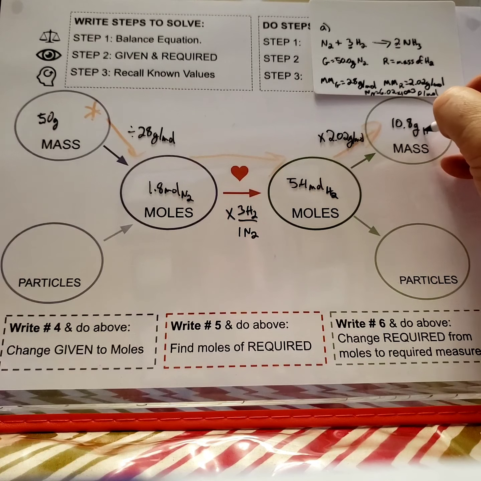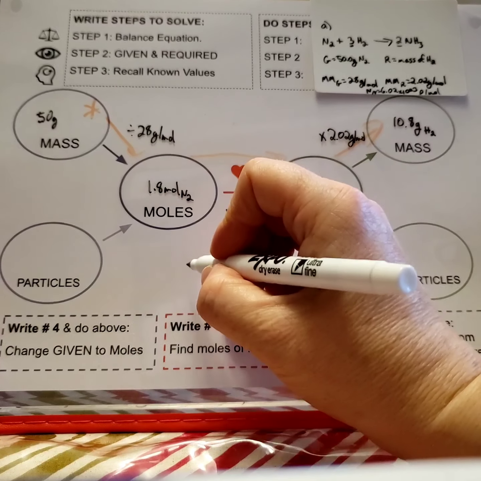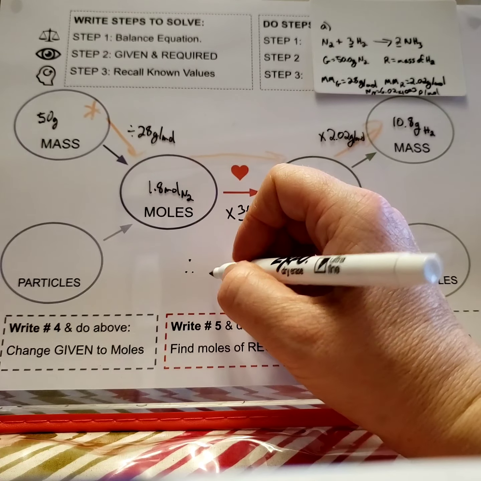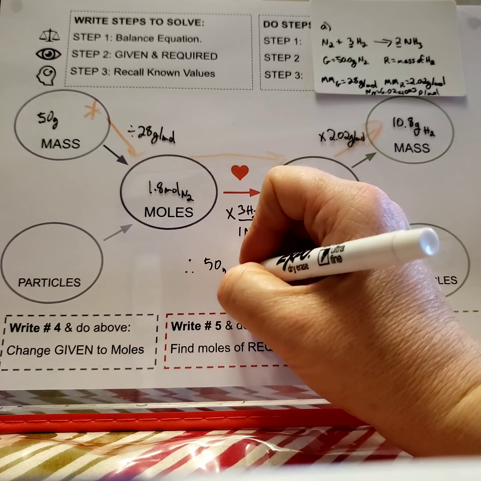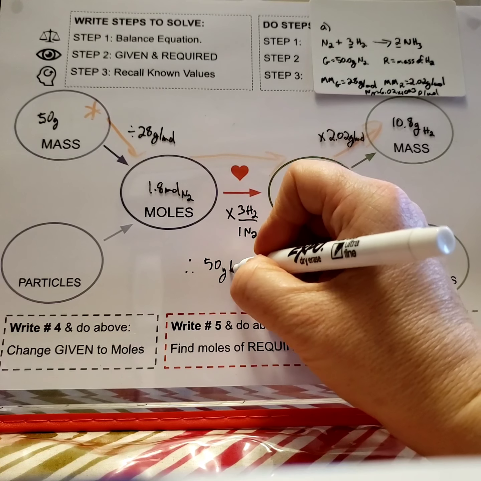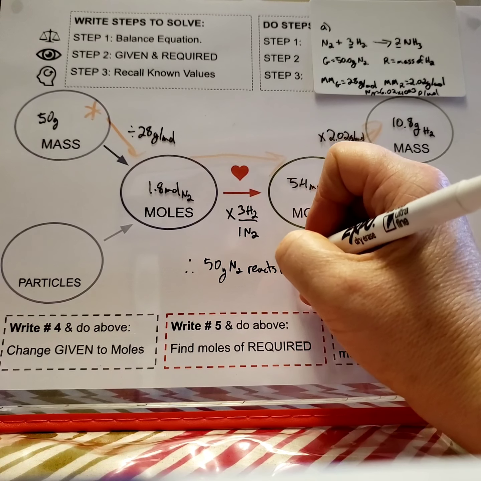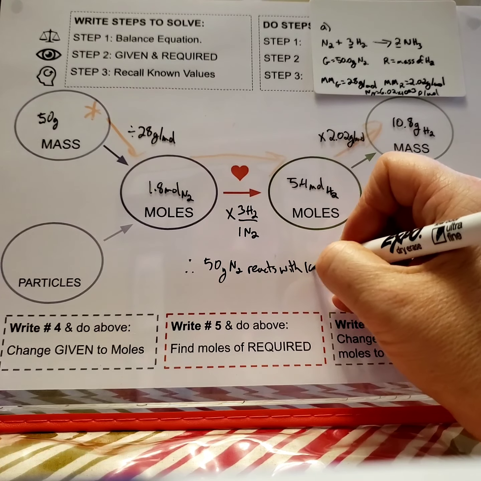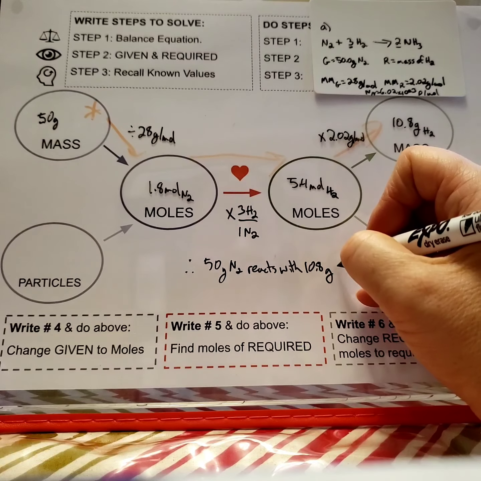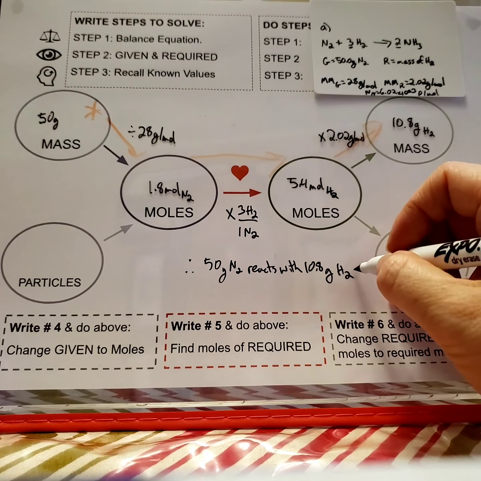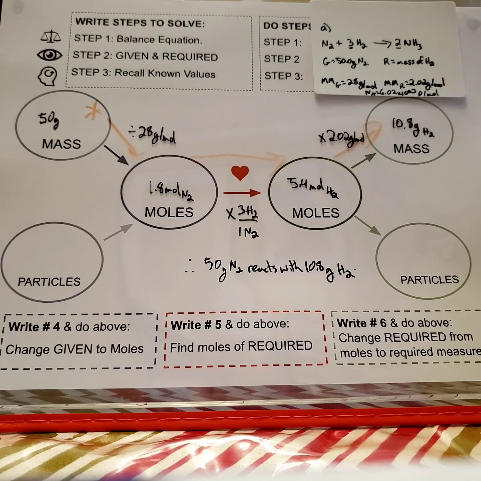And again, this is hydrogen, so you'll want to do a little therefore statement. So therefore 50 grams of N2 reacts with 10.8 grams of hydrogen.